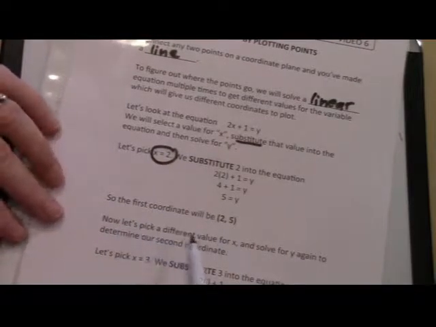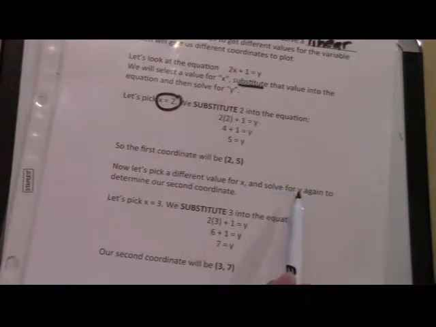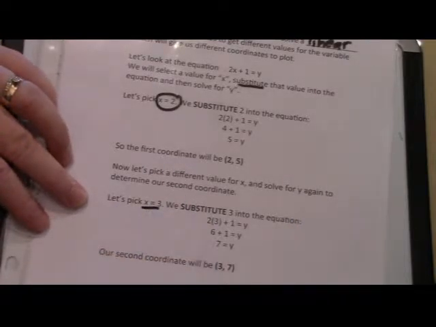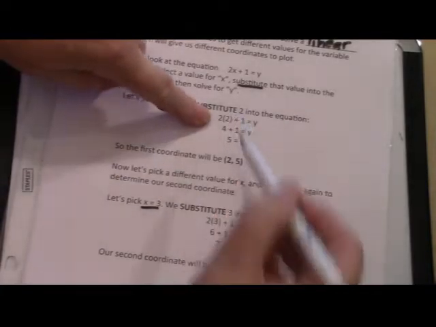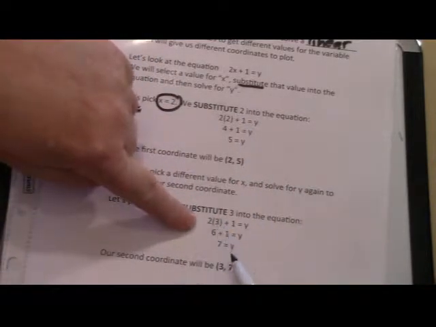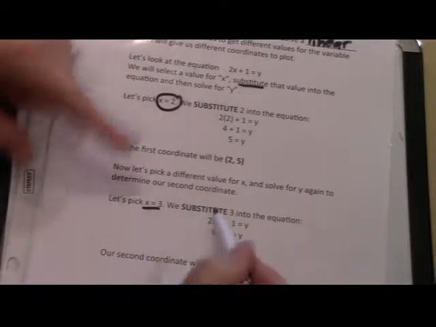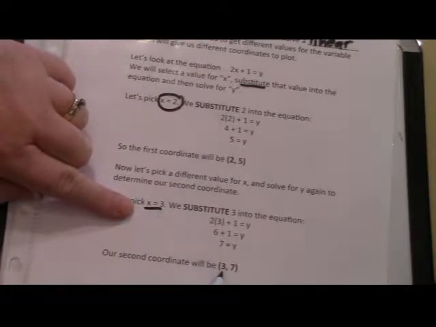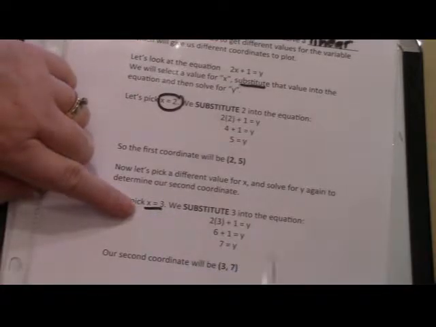So now let's pick a different value for x and solve for y again. Let's pick x to be 3. So this time, instead of substituting in 2, we're going to substitute 3 and get a different value for y. Input, different output. So now 2 times 3 plus 1 is 6 plus 1, therefore 7 equals y. So this time, when we pick x to be 3, y is going to be 7. We now have 2 points. We can plot them on a graph, connect them, and we've graphed a line by plotting points.